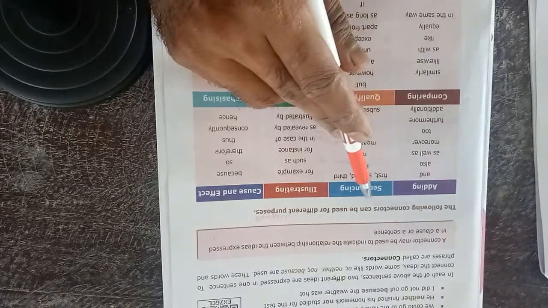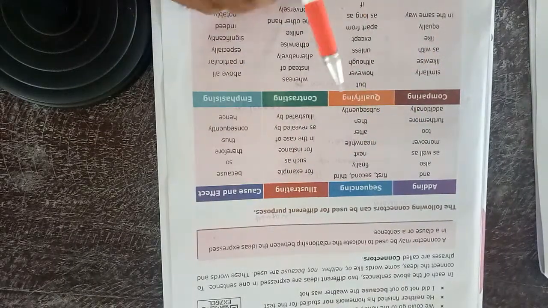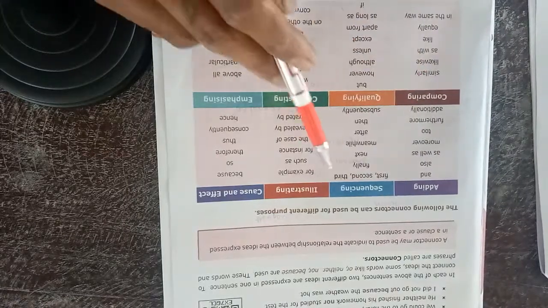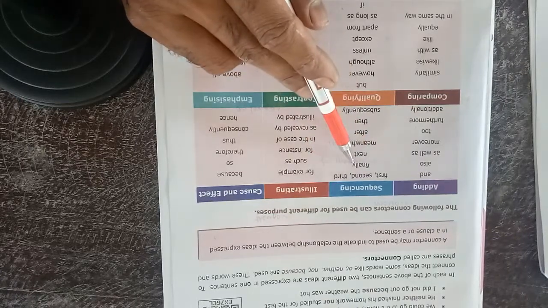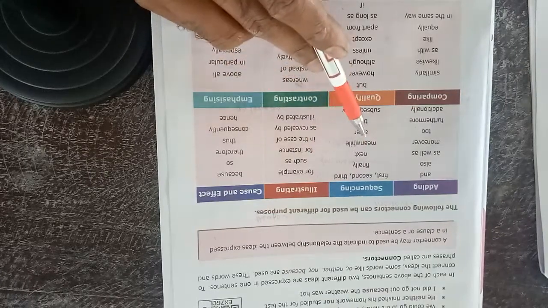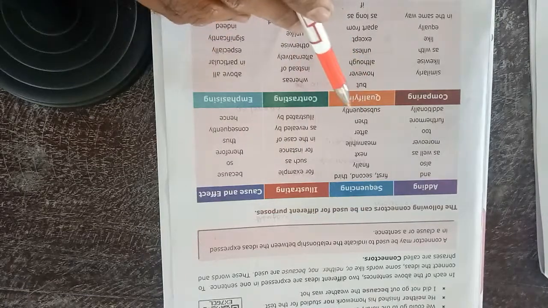Here the following connectors can be used for different purposes. Different types of connectors are given here. For adding, to join many sentences, we commonly use and, also, as well as, moreover, to, furthermore, additionally. Then for sequencing: first, second, third, finally, next, meanwhile, after, then, subsequently, first and foremost.